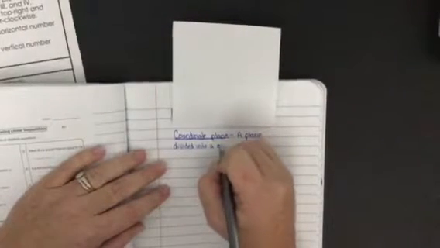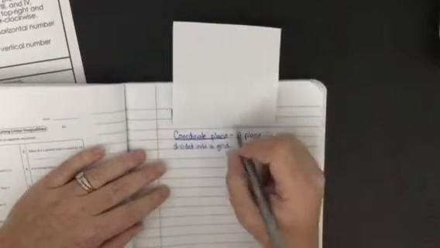This is a plane divided into a grid by 2 number lines.